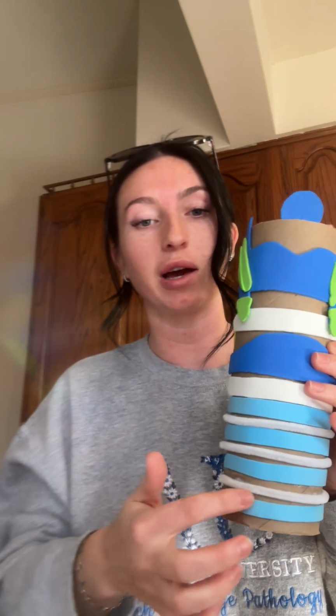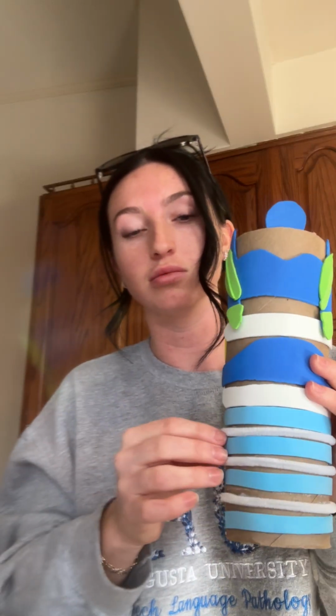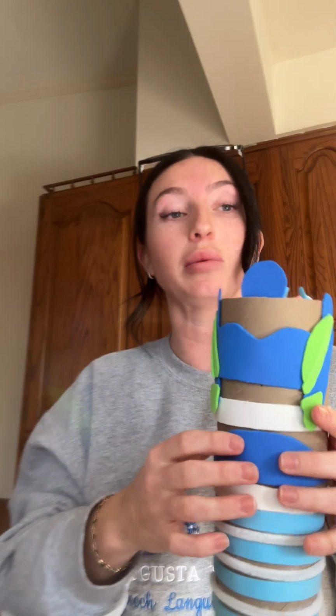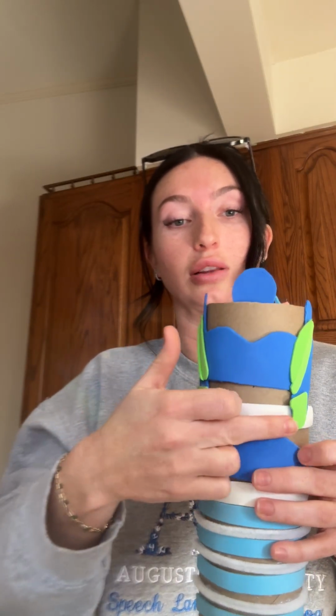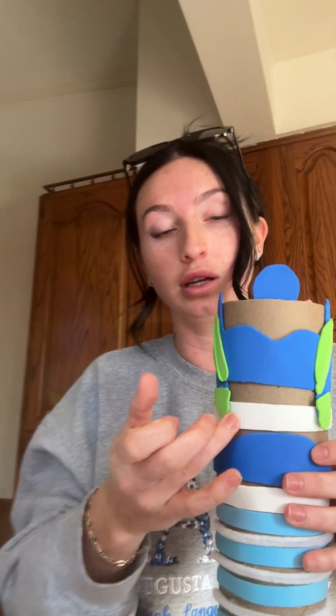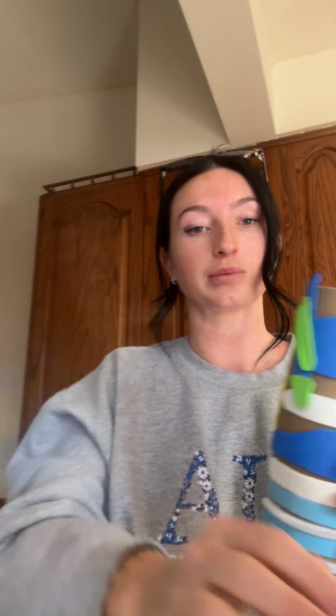I didn't label them in my key, but anyone who is the least bit familiar with stuff like this, those are your tracheal rings. And so I went over that one. The cricothyroid membrane connects the cricoid and the thyroid cartilages. So that's this piece right here in the middle that connects these two blue pieces.